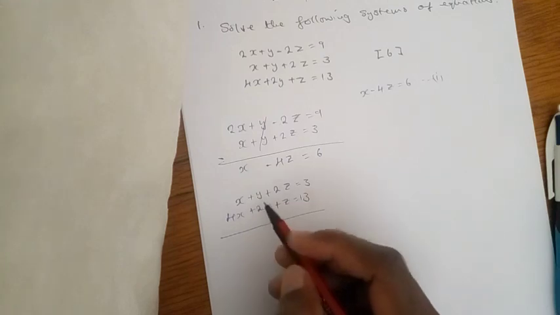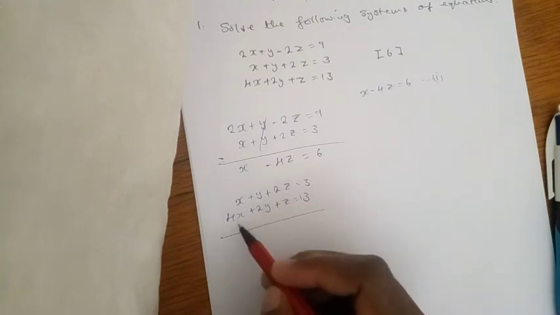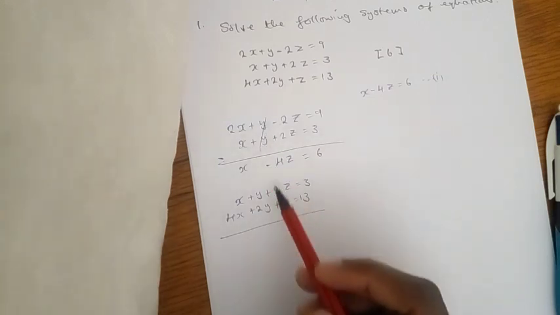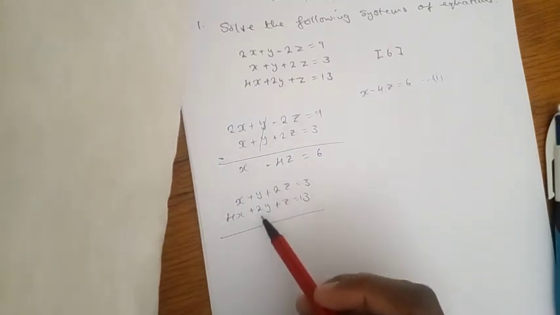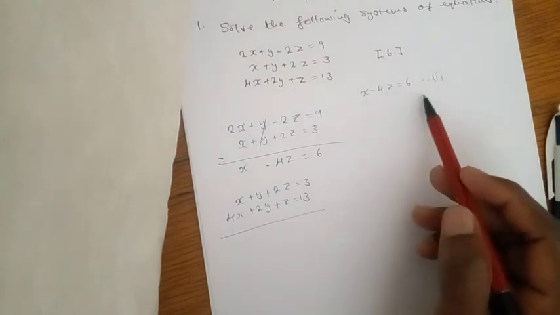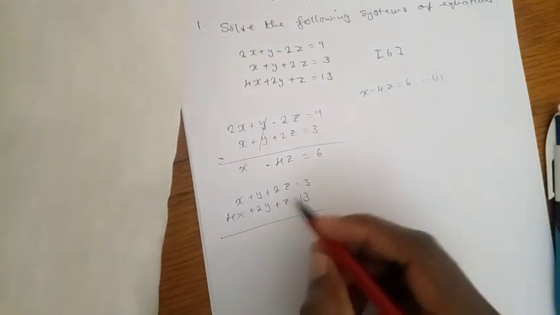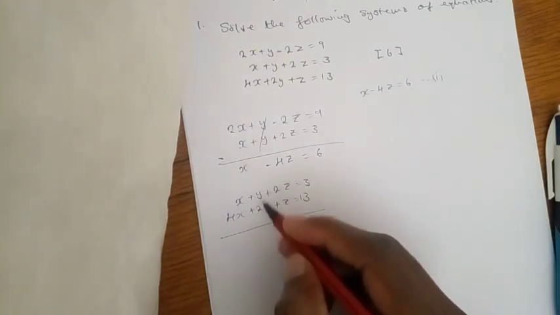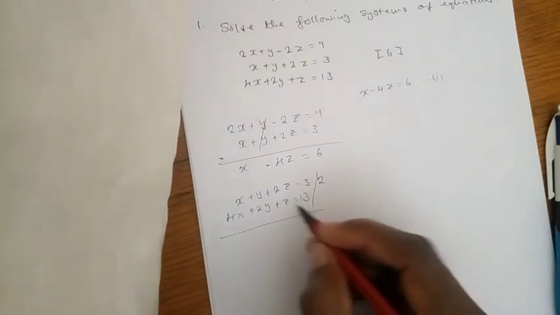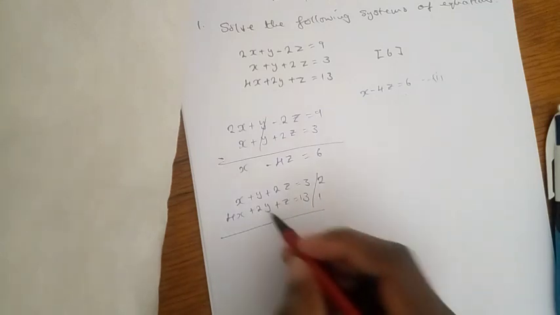So what am I going to eliminate here? I will not eliminate x here because in the first situation I was eliminating y. So in this case as well, I need to eliminate y. Don't make the mistake of eliminating x because the equations here will not balance. So we are going to eliminate y. How can I do that? I need to multiply the whole first equation by positive 2 and this one by 1 so that I can have something common there.